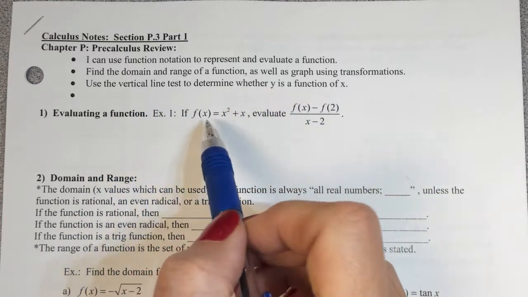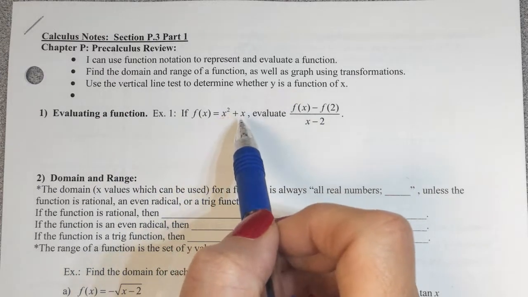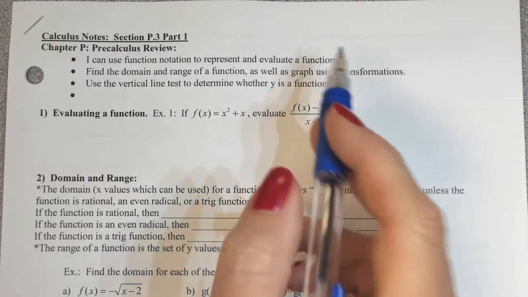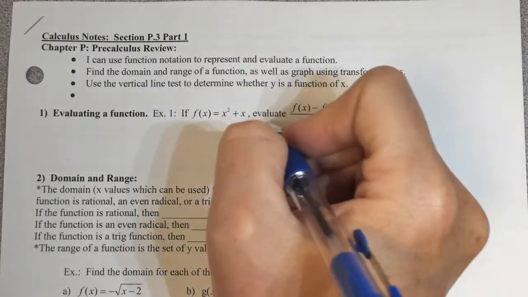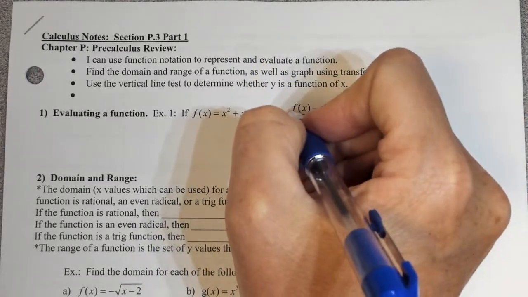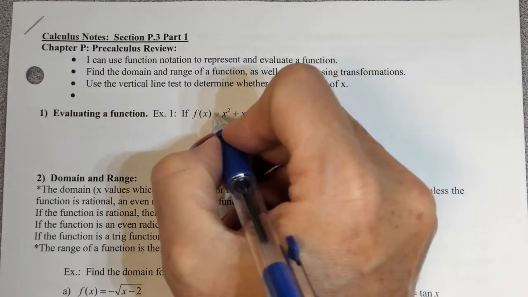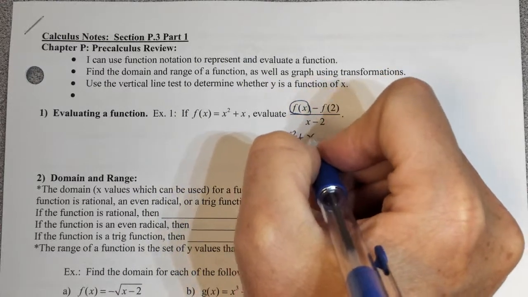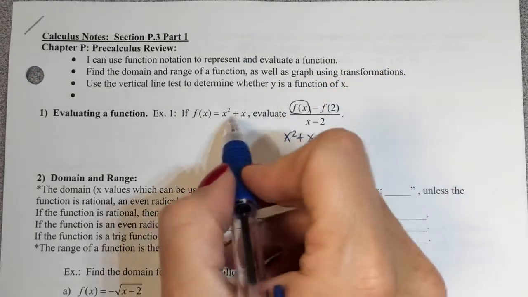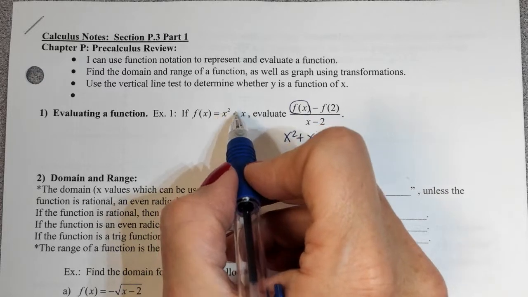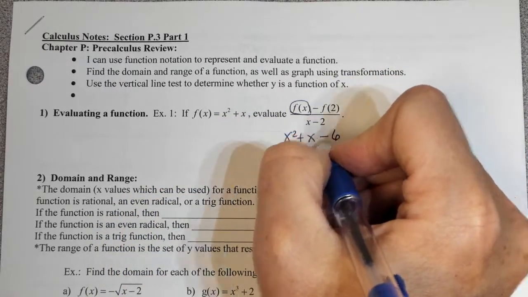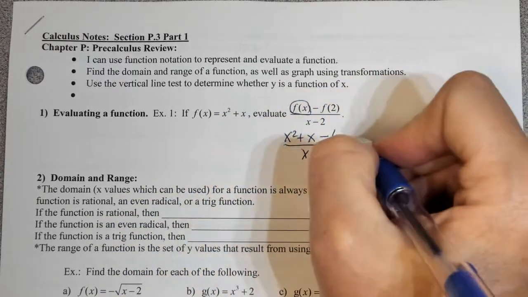So starting off here, it says if f of x equals x squared plus x, evaluate this. I'm sure you all got this one right because it's just like our warm-up problem. We have to substitute in for f of x. Here it is, x squared plus x minus. Now I have to evaluate f of 2. 2 squared is 4, plus 2 is 6. So I have minus 6 all over x minus 2.